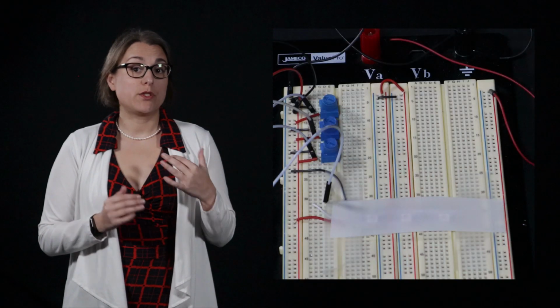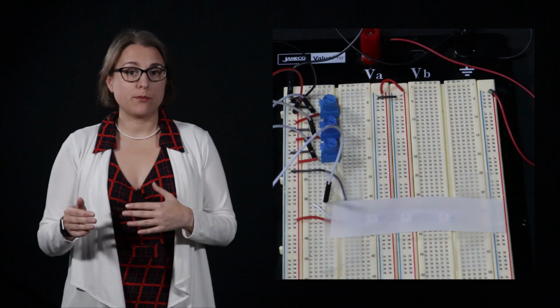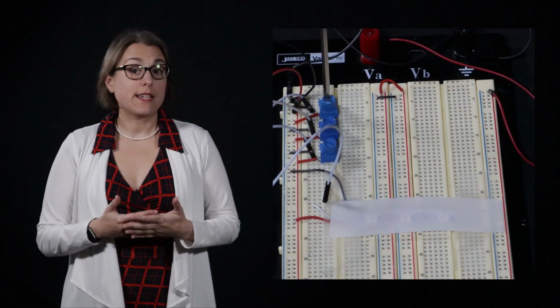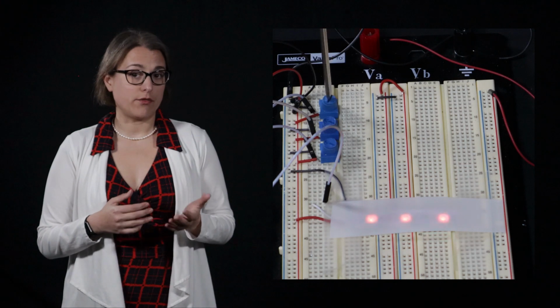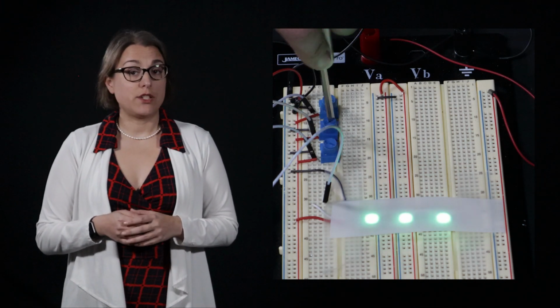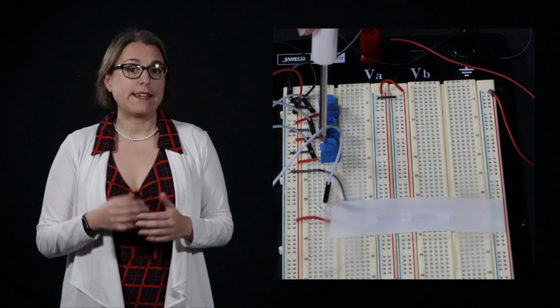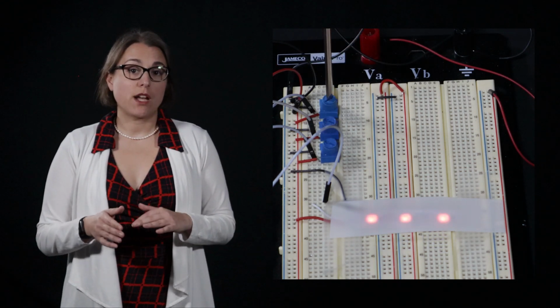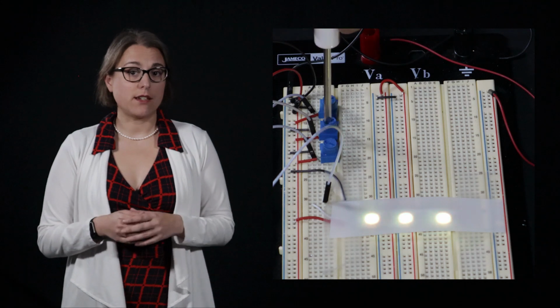This demonstration uses RGB (red, green, blue) light-emitting diodes to show color addition. The top dial changes the intensity of the red light, the center dial changes the intensity of the green light, and the bottom dial changes the intensity of the blue light. When I turn on red and green, the result is yellow.